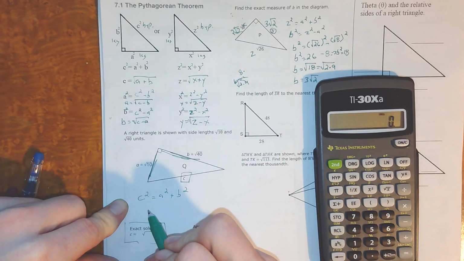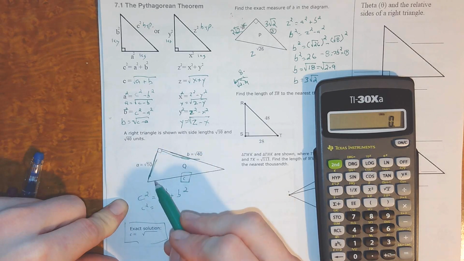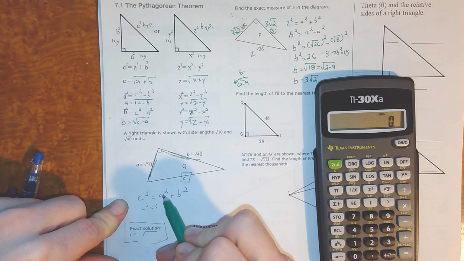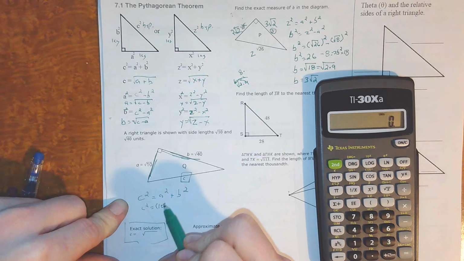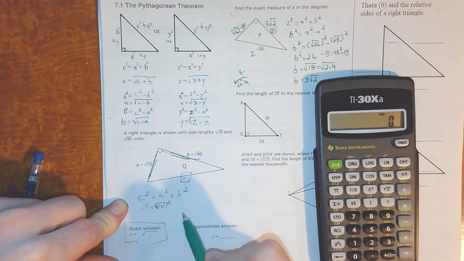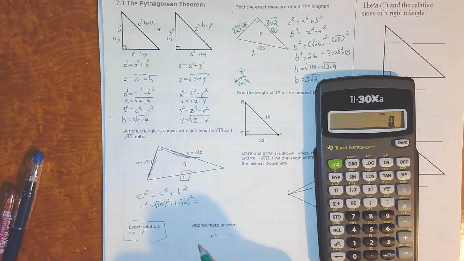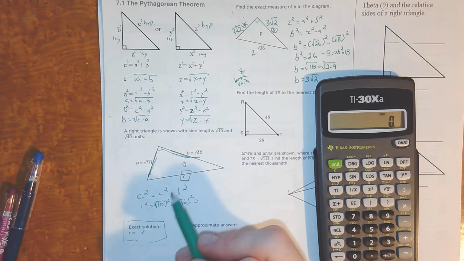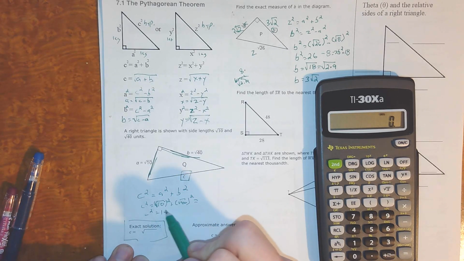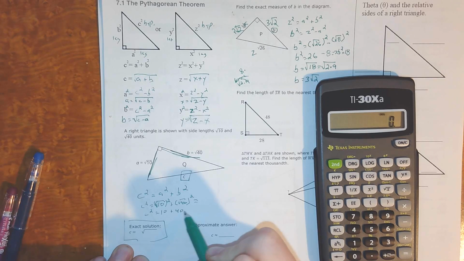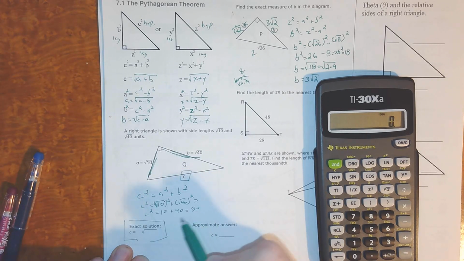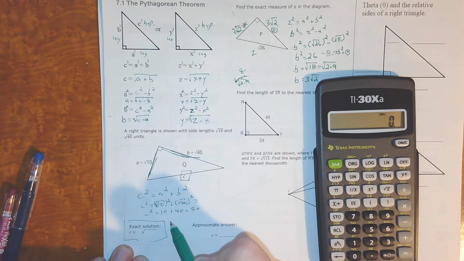So we'll say c squared equals a squared. A is 10, square root of 10 squared plus square root of 40 squared equals, right, so that's going to be c squared equals 10 plus 40 equals 50, right? So I need to take the square root of both sides, so c equals the square root of 50, right?